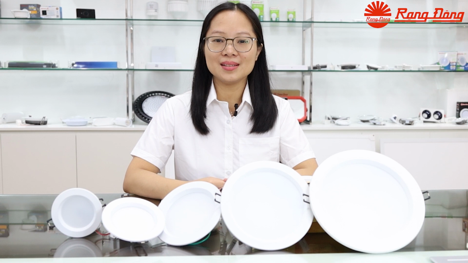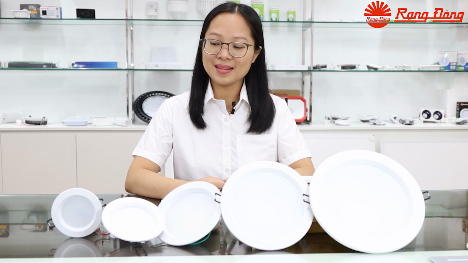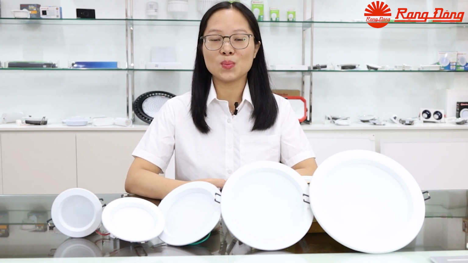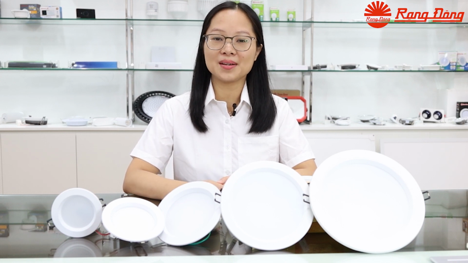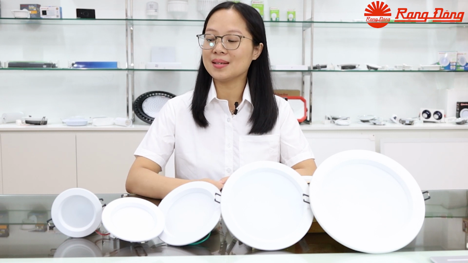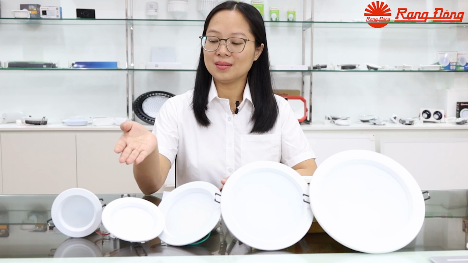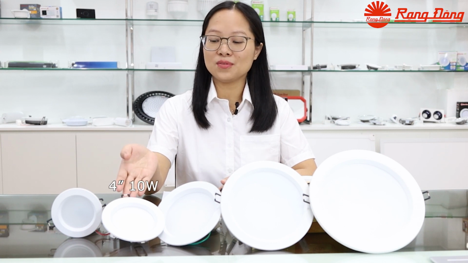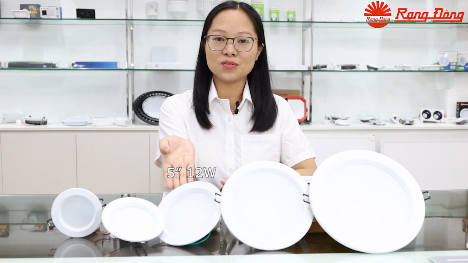Today we will study the LED downlight series with many functions and many options. These LED downlights have been exported to the Korean market, and for the dimension we provide 5 types. One is the 3-inch for 7 watt. The second is 4-inch for 10 watts. The third is 5-inch for 12 watts.